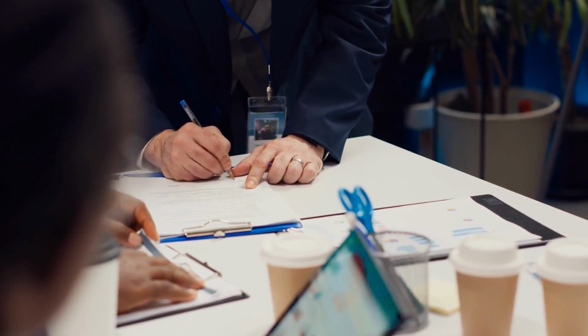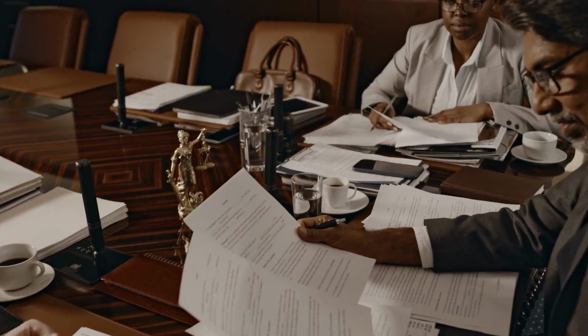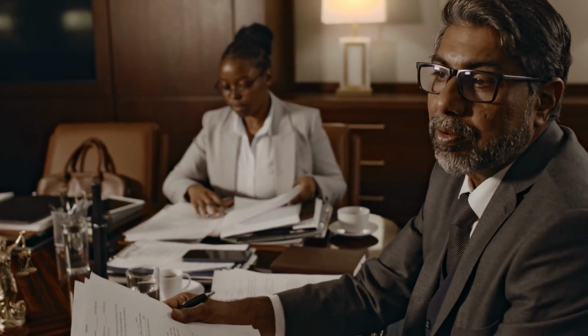Now let's keep going. Representations and warranties are the heart of your agreement. These are promises the seller makes about the business. They promise the financial statements are accurate. They promise there's no undisclosed litigation. They promise they own what they're selling, and they promise the contracts are valid and enforceable. Every representation matters. They establish your baseline. If something turns out to be false, you have recourse. You can sue for breach. You can reduce the purchase price, and you can sometimes unwind the deal entirely.